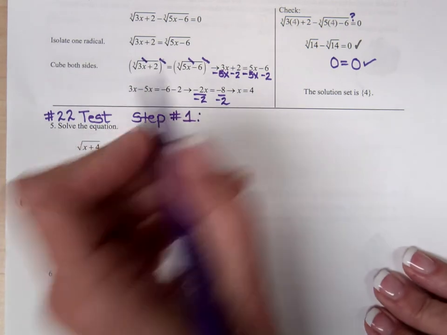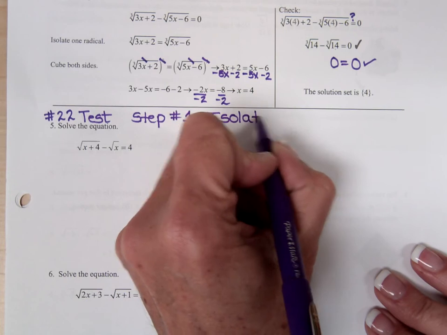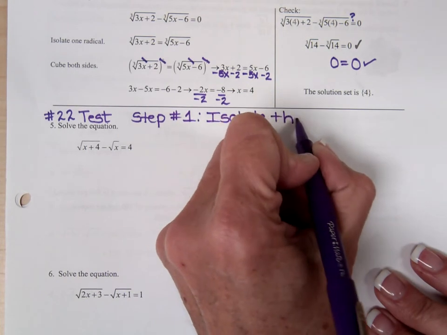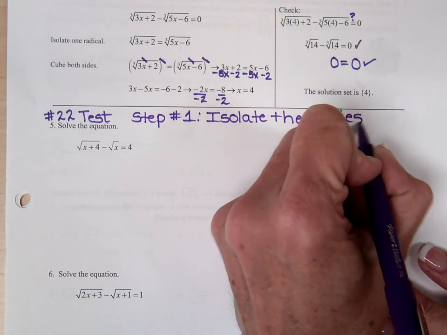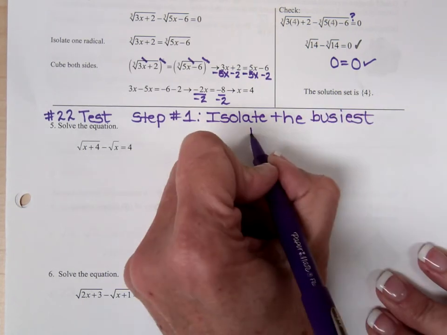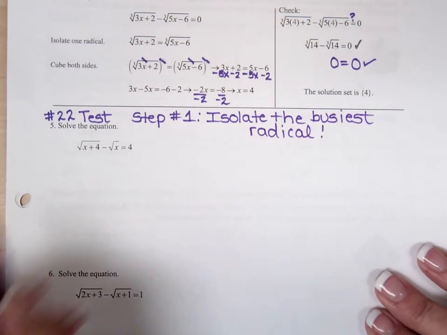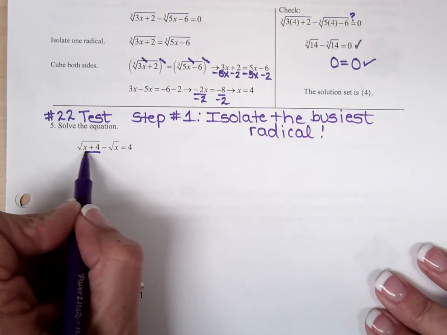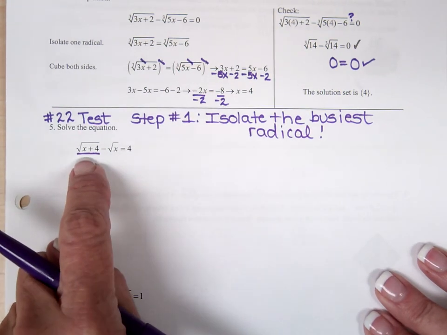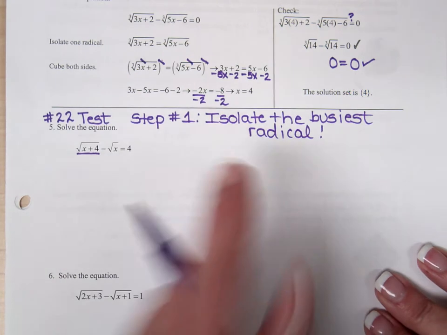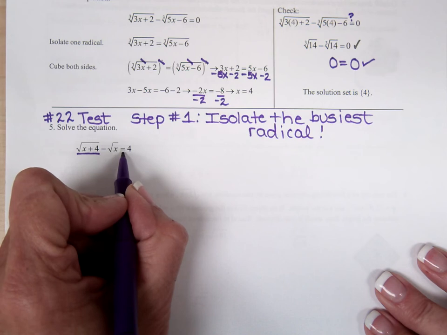Isolate the most complicated radical. Or the busiest radical. That's an easier word to write. Isolate the busiest radical. So the one with the most things underneath. So I can see right here, this has more things underneath than that one. So I want to leave that one on the left and move everything else to the right. So I'm crossing the equal sign.